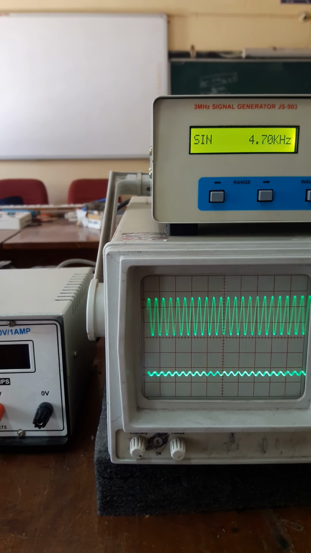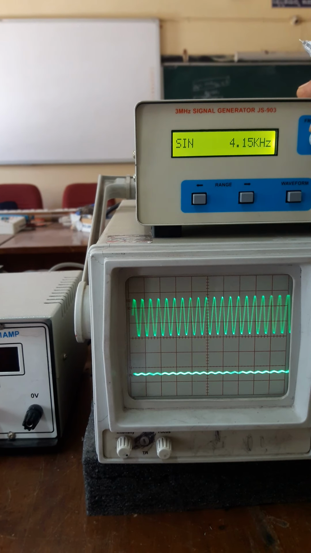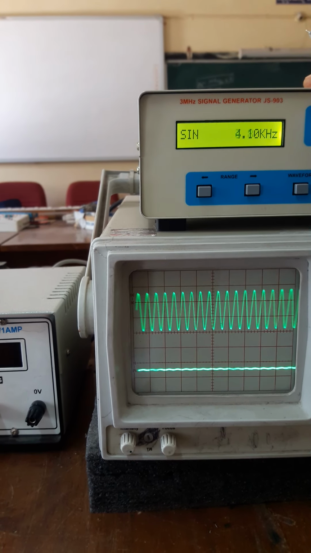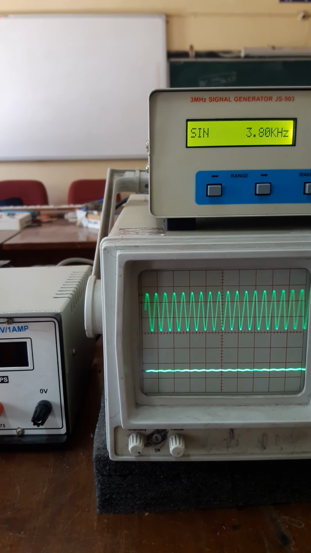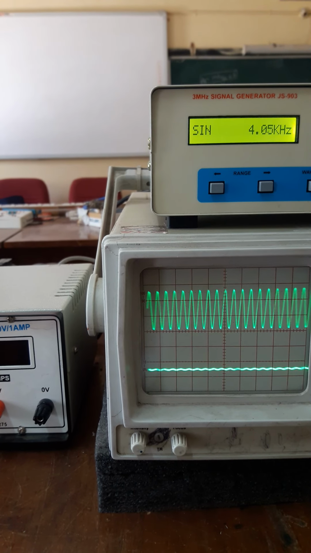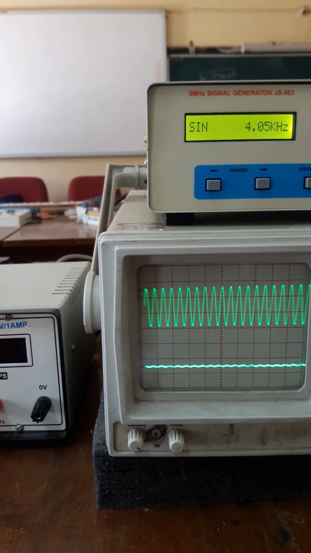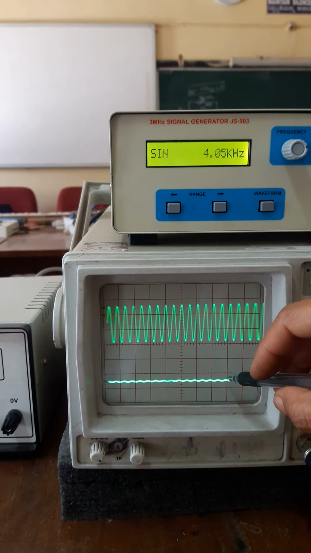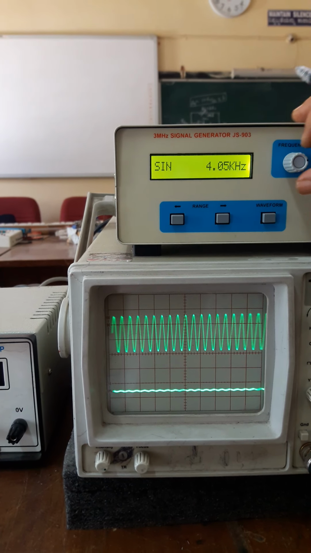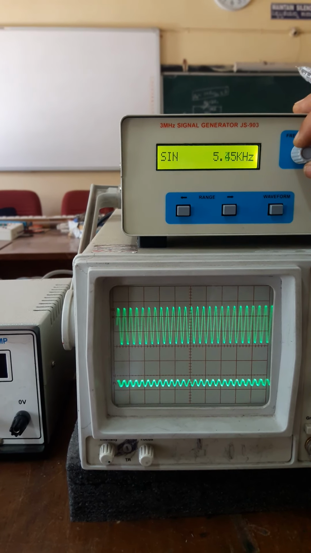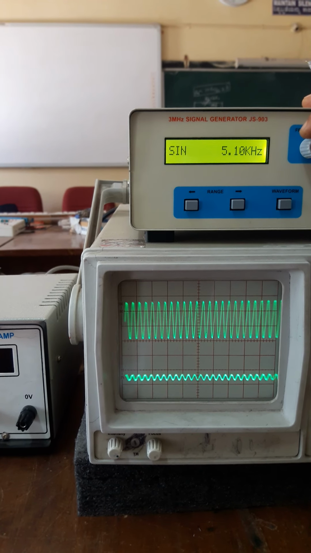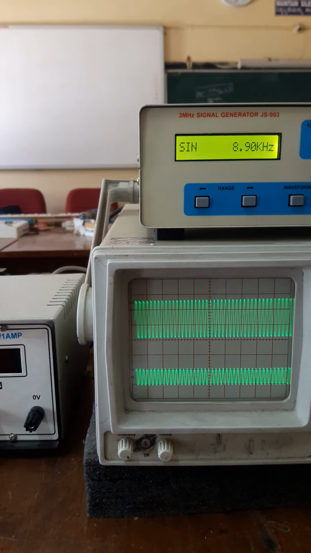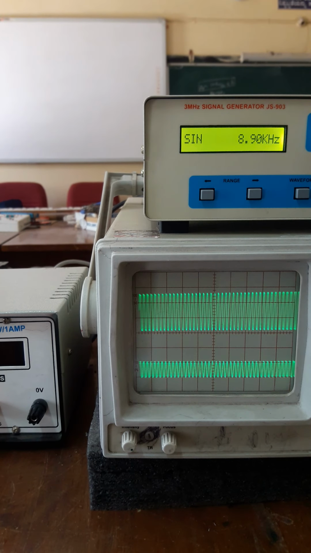for the 4 kilohertz designed frequency, we are supposed to get the minimum output voltage. Yes, for our design frequency we get the minimum output voltage. Further, if I increase to 5K, the output increases. So 6, 7, 8, the frequency continuously goes on.